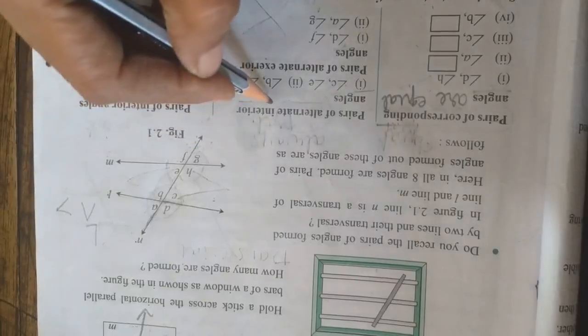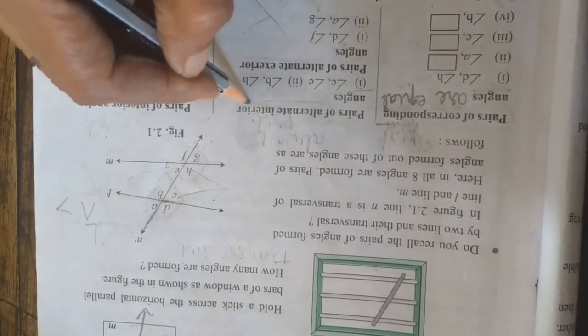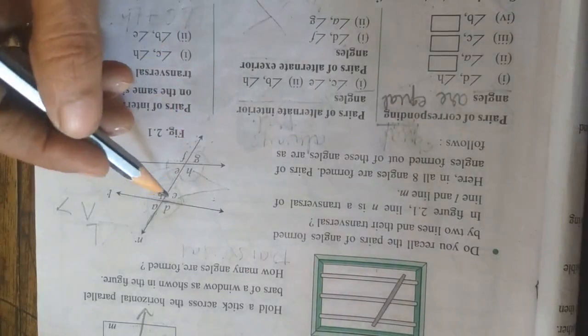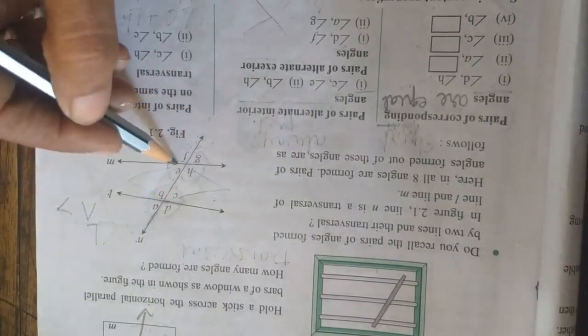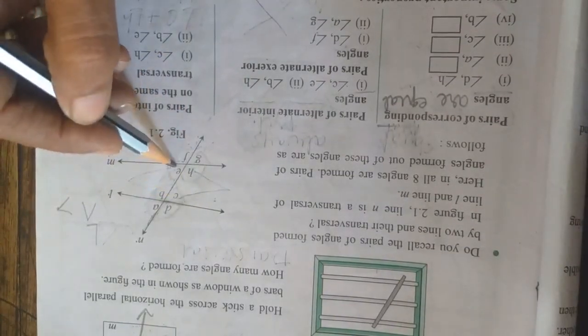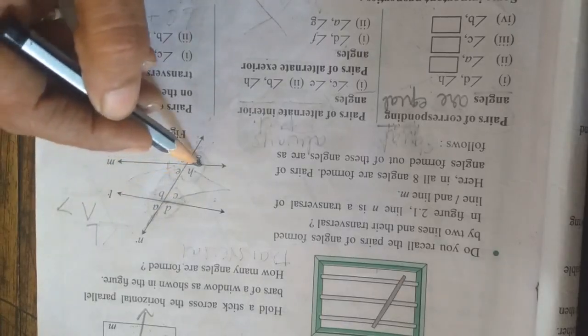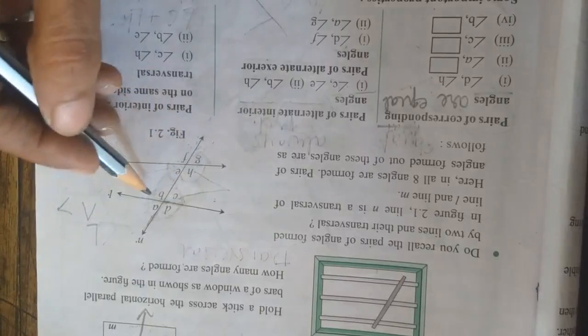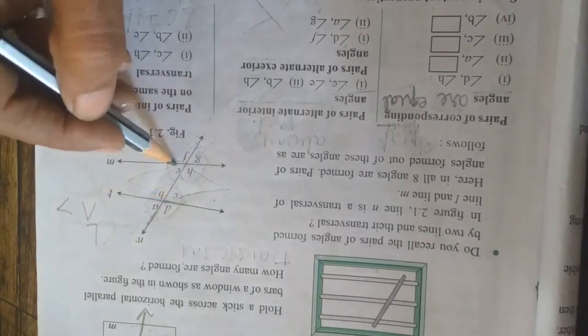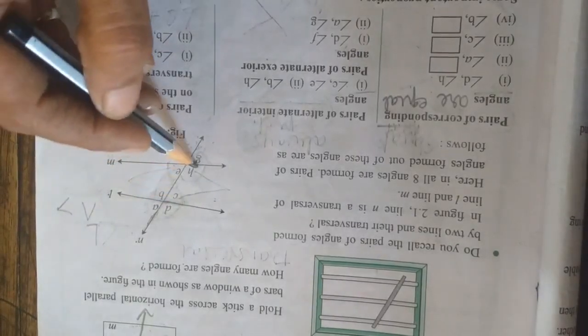Now here as it is alternate interior, interior मतलब अंदर में. So alternate, see here C, E. So angle C and E alternate interior, one pair. Then in the same way B and H alternate interior. So this B and H, C and E both are alternate interior angles.